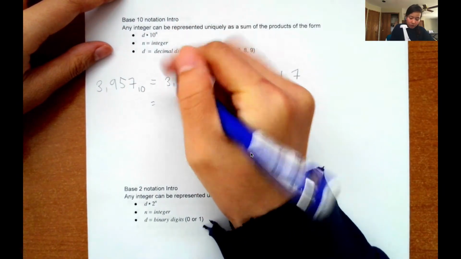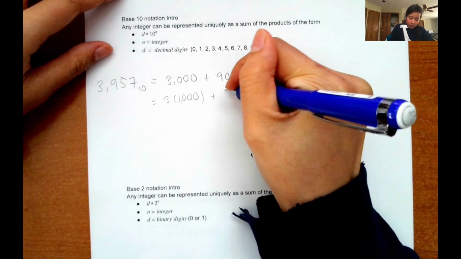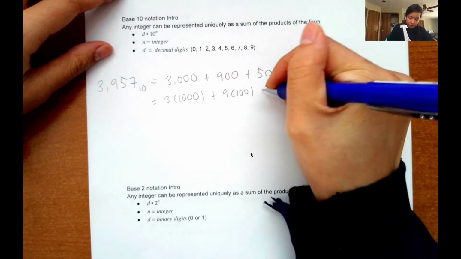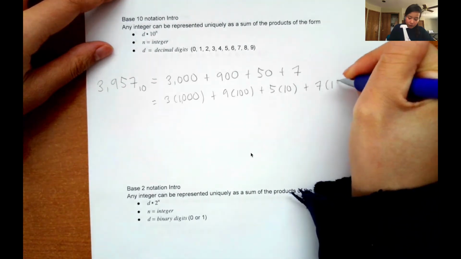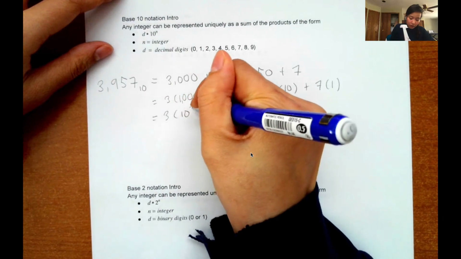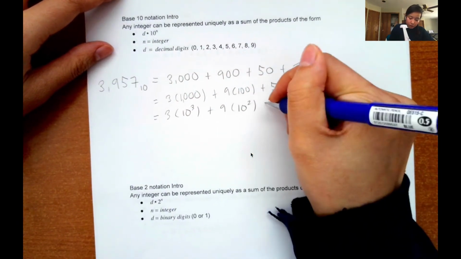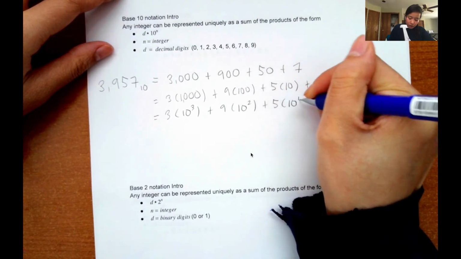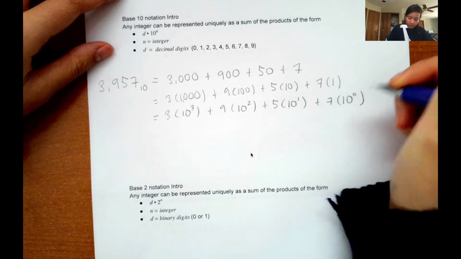And that is equal to 3 times 1,000 plus 9 times 100 plus 5 times 10 plus 7 times 1. And that is equal to 3 times 10 to the third power plus 9 times 10 to the second power plus 5 times 10 to the first power plus 7 times 10 to the 0th power.